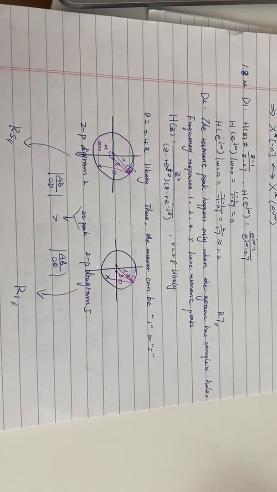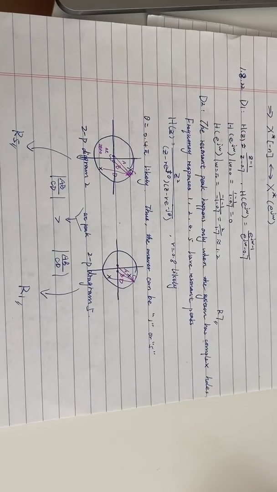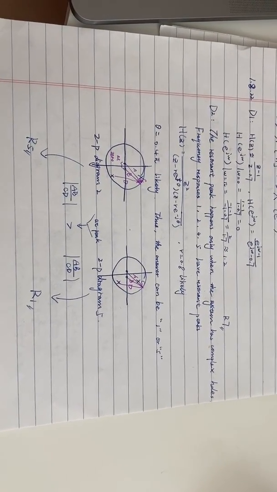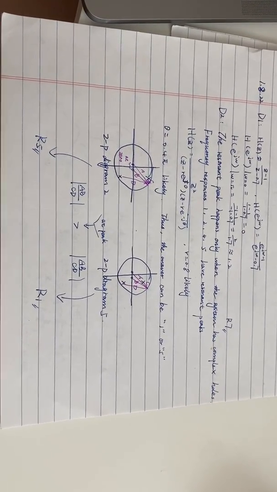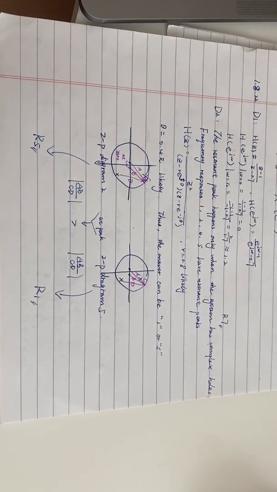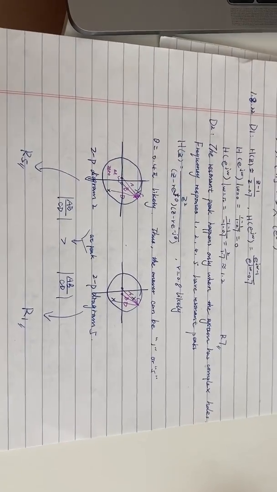This is the second video of homework 4, and this question is 1.822. This question asks us to pair up the frequency response diagrams with the zero-pole diagrams. So we're going to discuss the zero-pole diagrams one by one. The first diagram is this one.